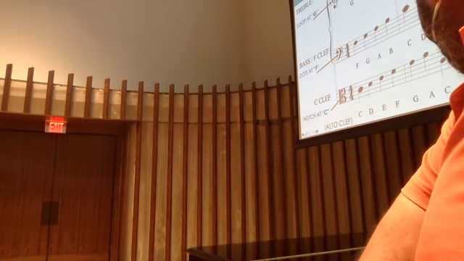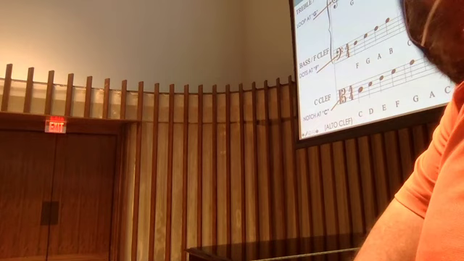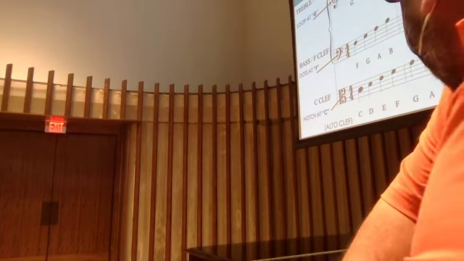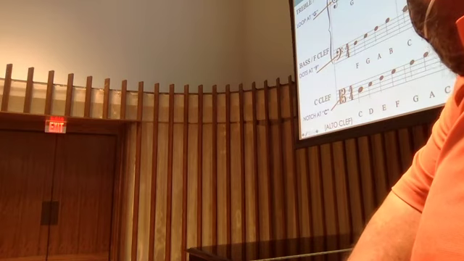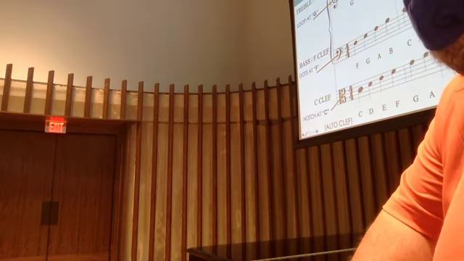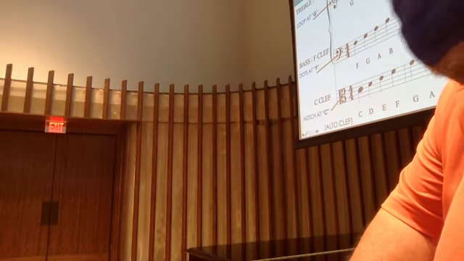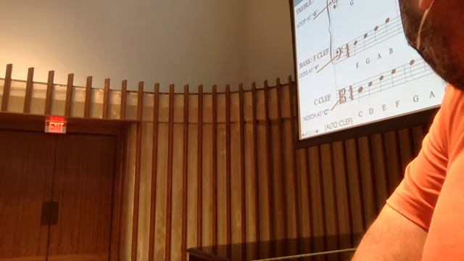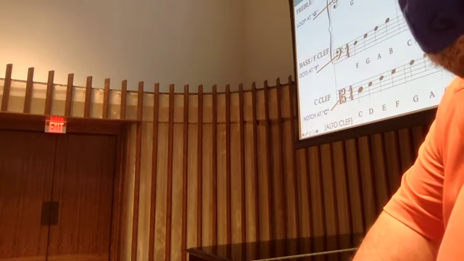Like a trombone can go up 5 ledger lines. It can play that high. Clarinets can play like 4 or 5 ledger lines below the staff. And a viola can play like 6 lines below.